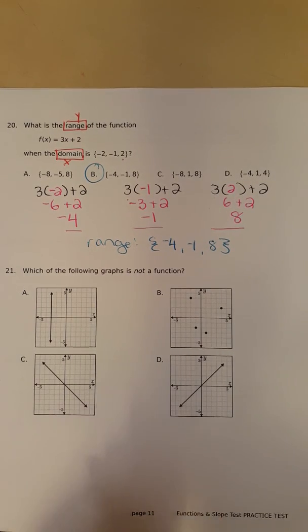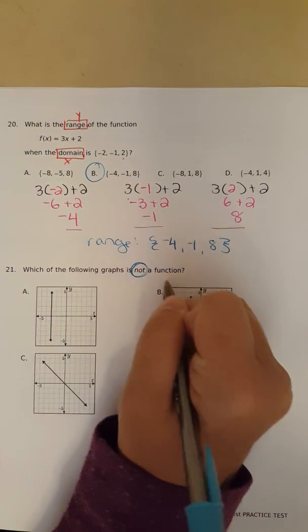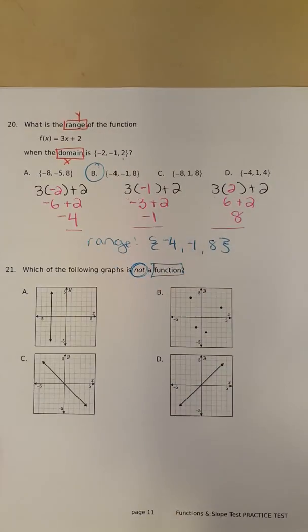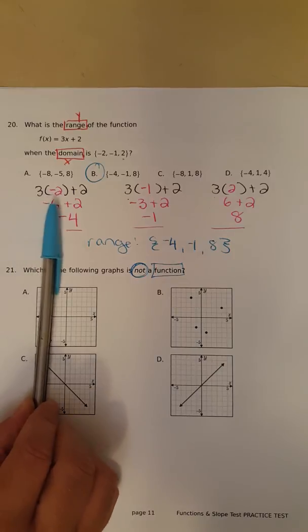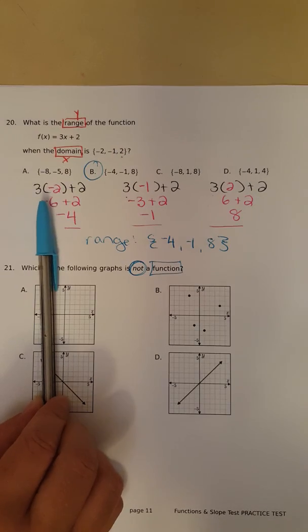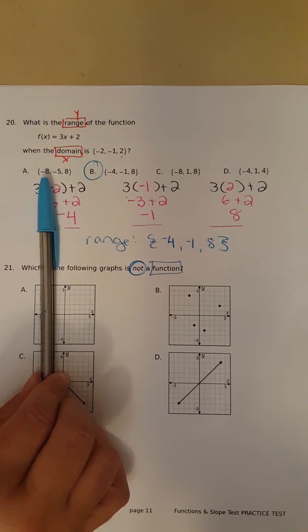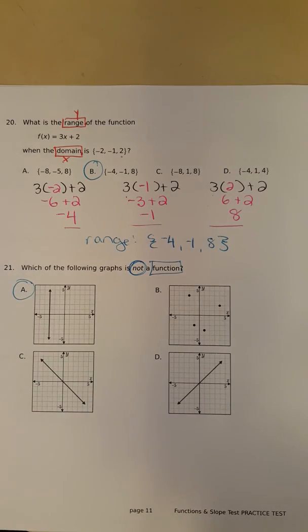All right, number 21. This one's tricky. Be careful. This one says which of the following graphs is not a function. Remember, for a function, x values can't repeat, it has to pass the vertical line test. But which one is not a function? So which one does not pass the vertical line test? I'm going to go through, use my vertical line, move it across the graph, and right away it looks like A is not going to be our function there. That vertical line that my pin is right on top of is touching every single point. So A is not a function, but let's be sure.